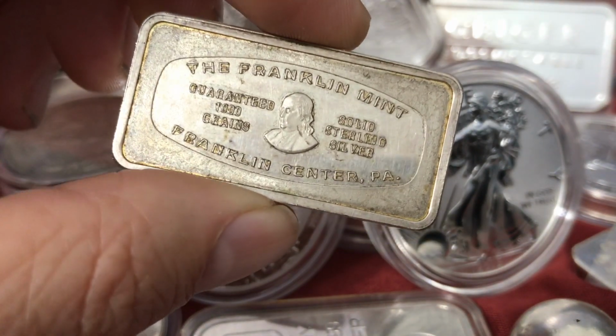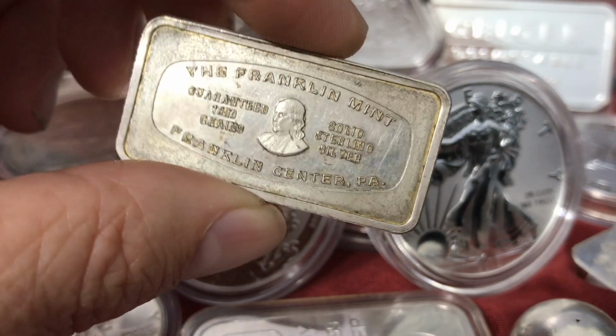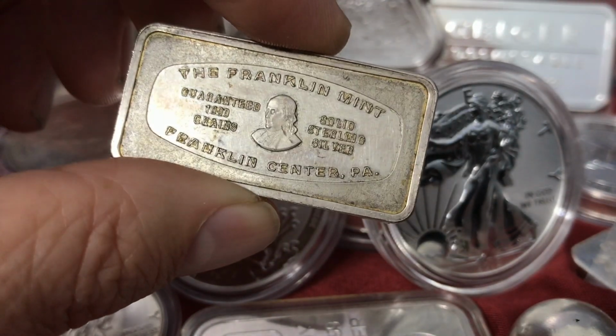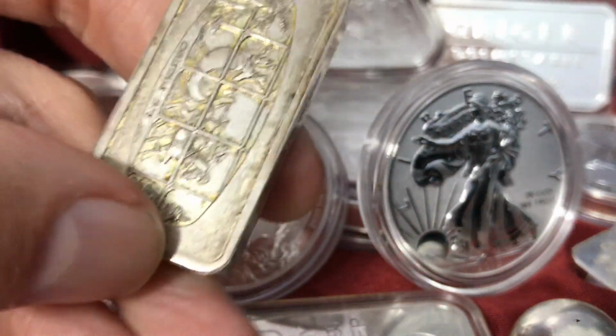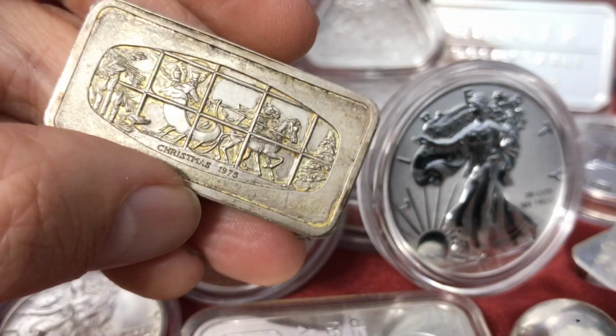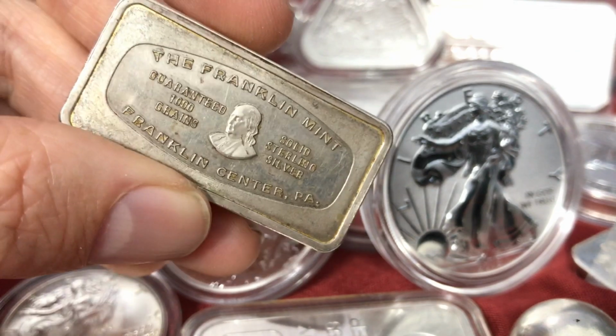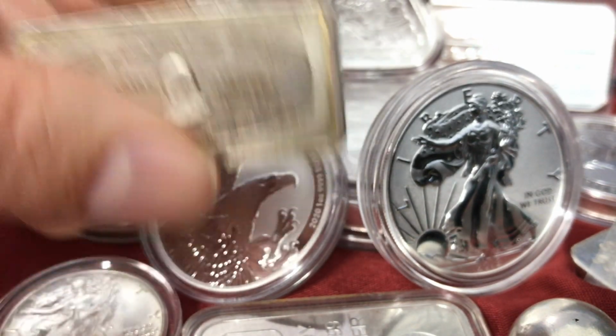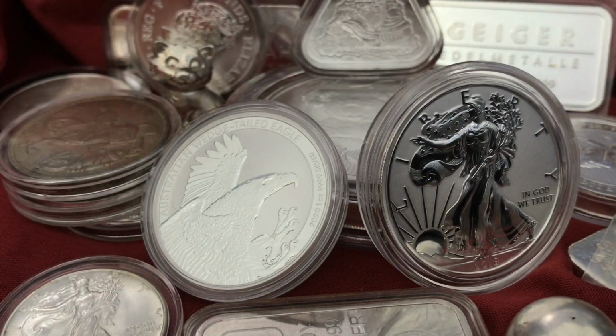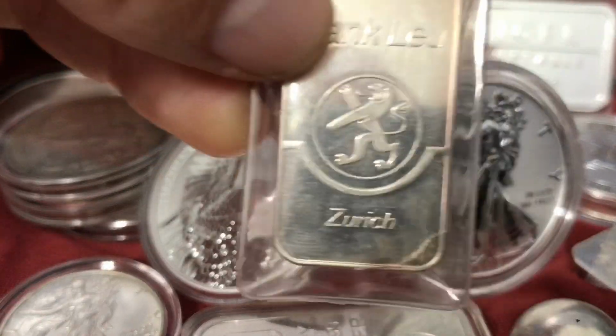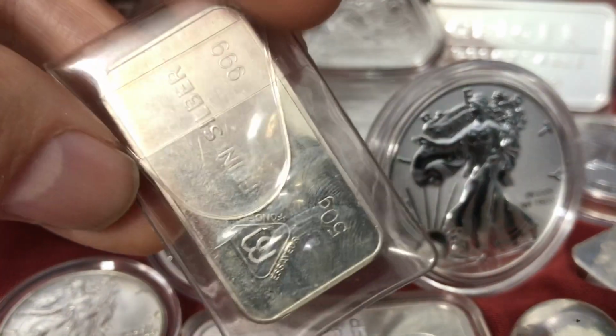But here's an example of a privately issued bar that is measured in grains. And this is a Christmas art bar. There's privately issued art bars that are out there of various different sizes and styles and weights.